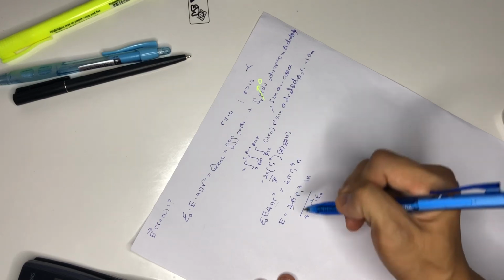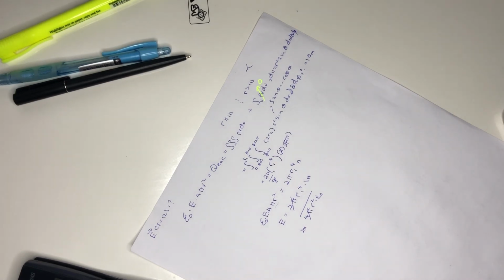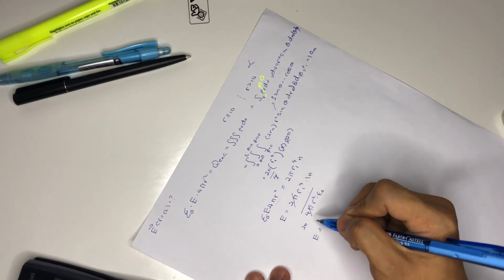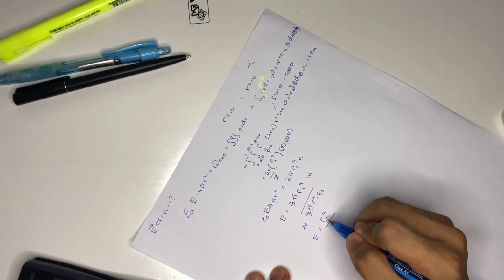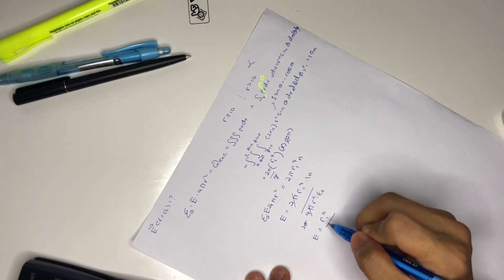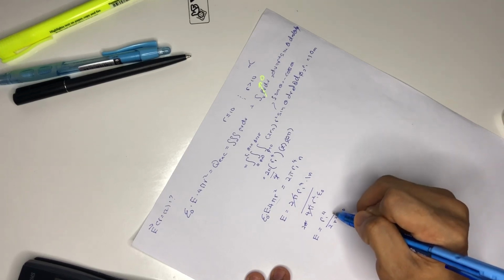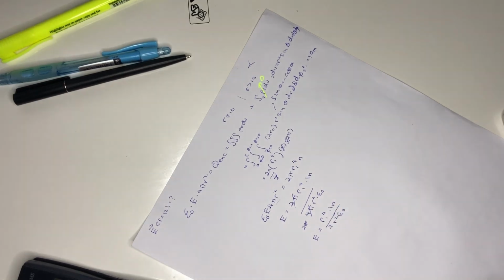So you cancel this one out, you will have 2 pi. Is there anything more to cancel out? No, right? So now your E is actually equals to R1 to the power 4 over 2 R square epsilon naught times 1 nano. So this is your E.